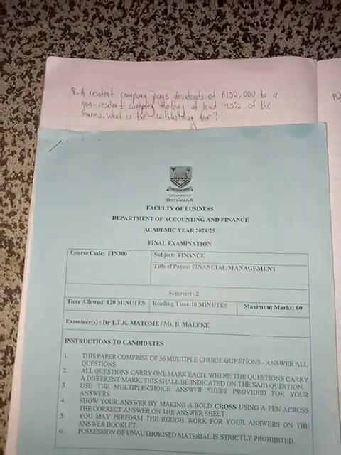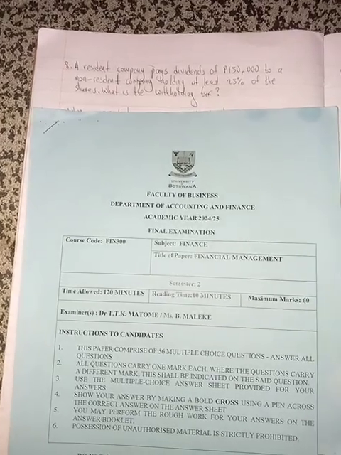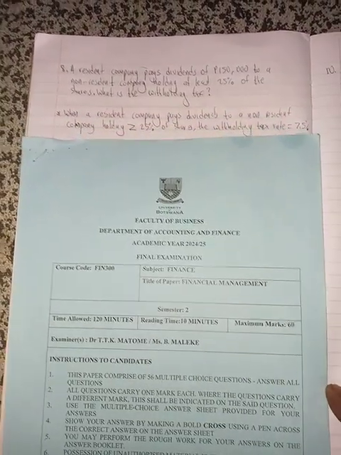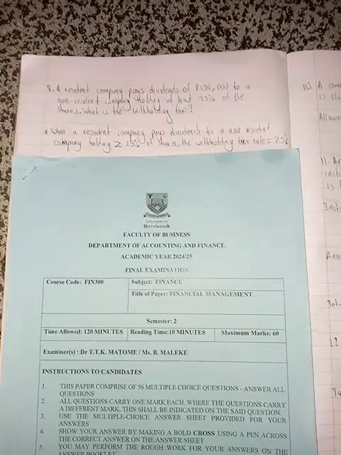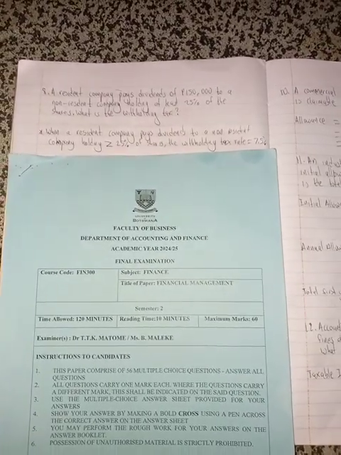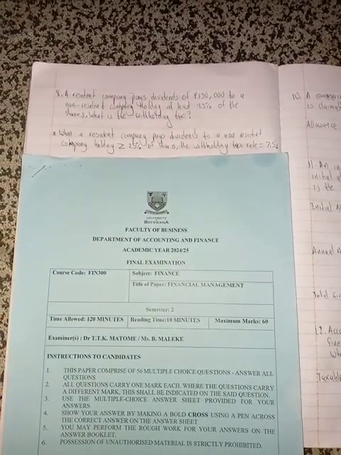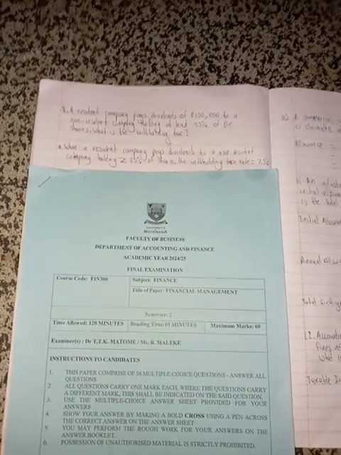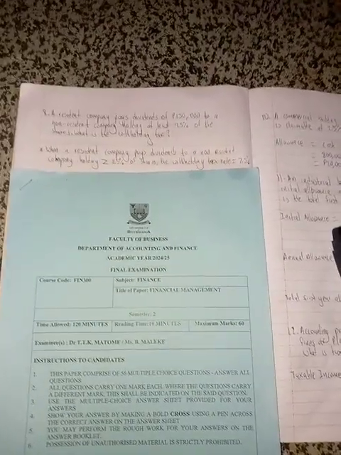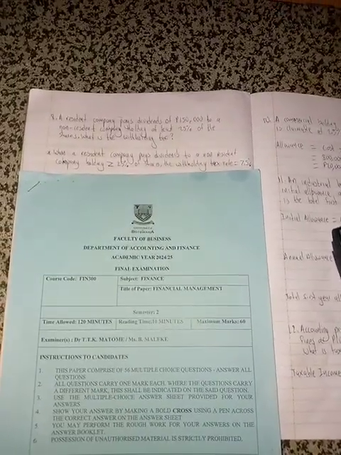So yeah, please take note of this. This is where your theory kicks in again. When a resident company pays dividends to a non-resident company holding shares equal or greater than 25%, the withholding tax rate is 7.5%.